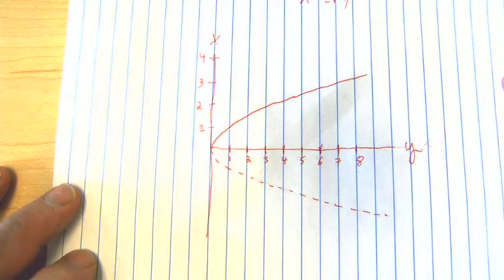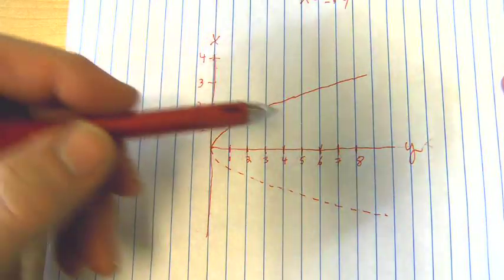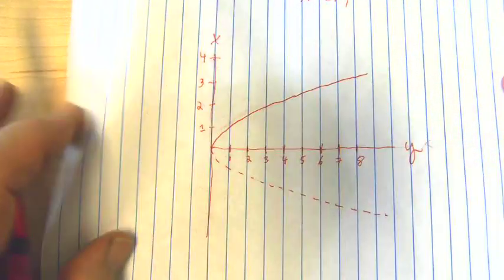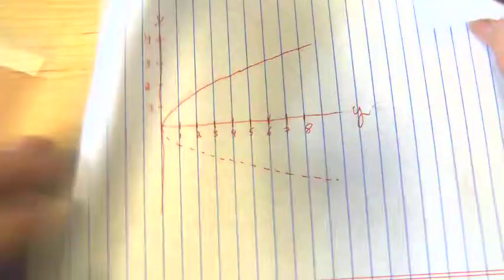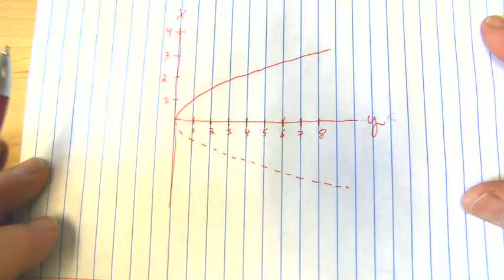And so I'm going to interchange the x and the y. Go back, interchange the x and the y. Looks like that. So interchange the x and the y, flip them over, reflect around the line y = x.